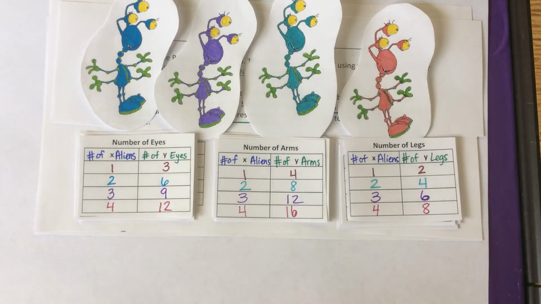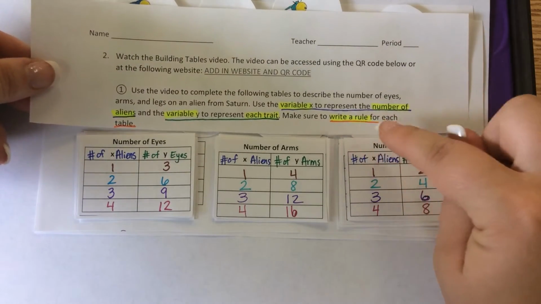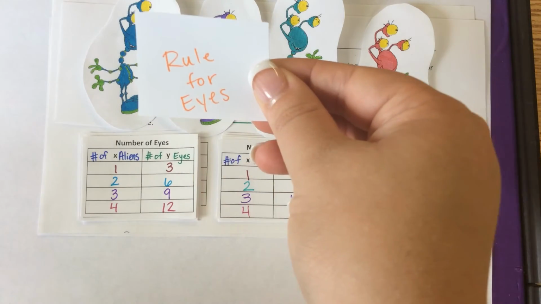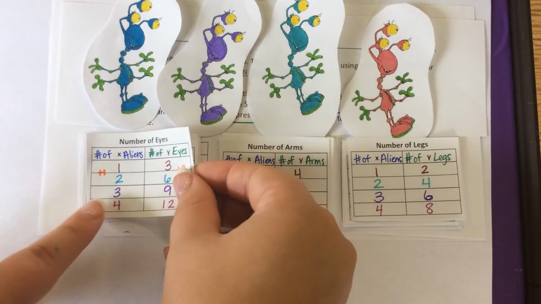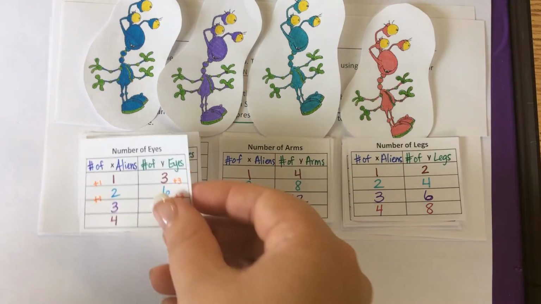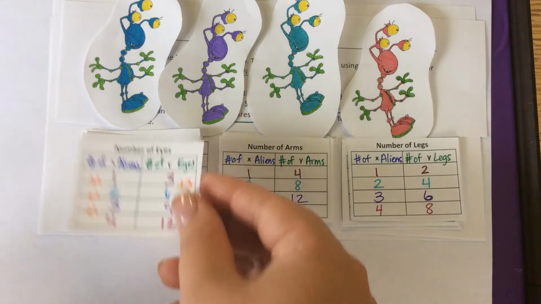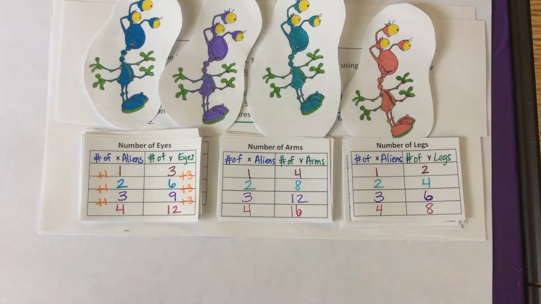Now it's time to go ahead and go back into our instructions. And it says write a rule for each table. We're going to go ahead and start with the rules for eyes. Every time I added 1 alien, I added 3 eyes. And when I went another alien, it was another 3 eyes. Another alien, that was 3 more eyes.